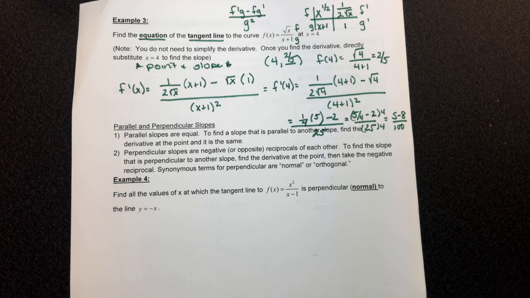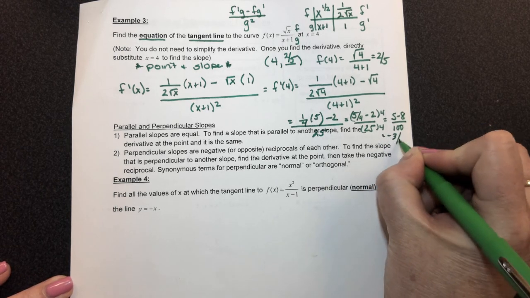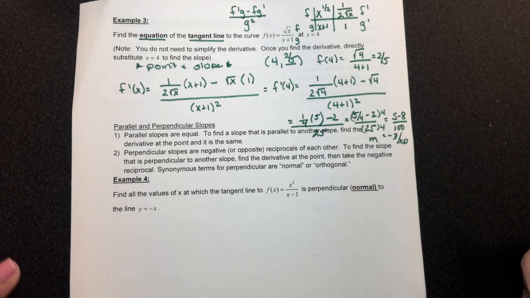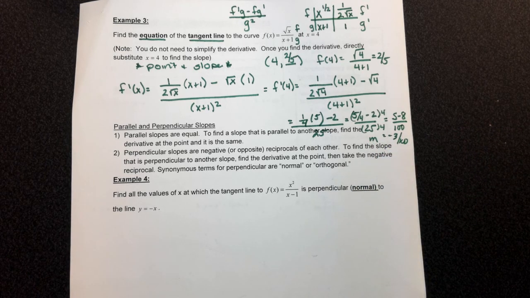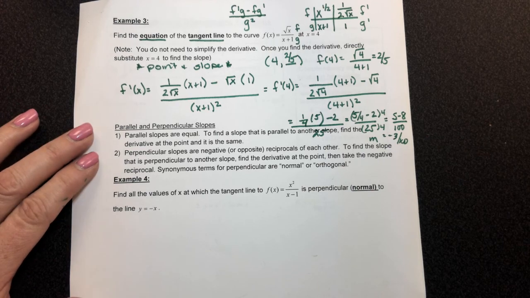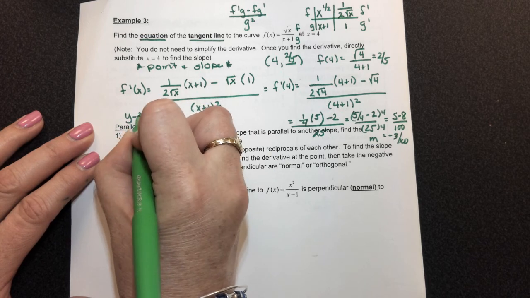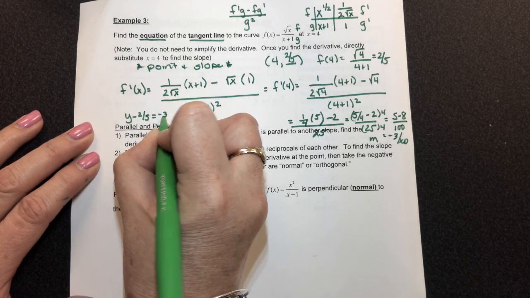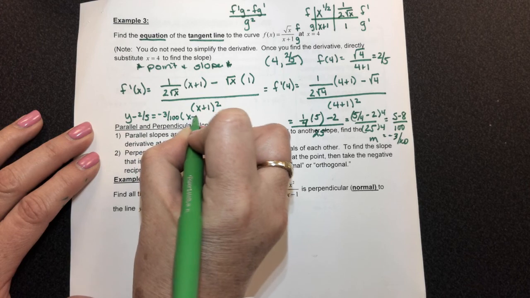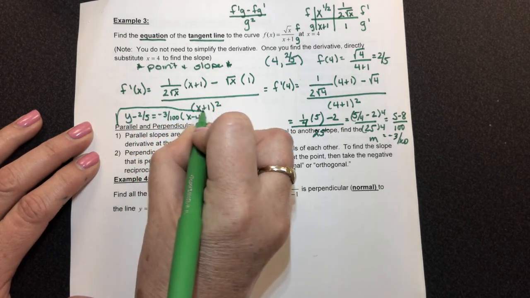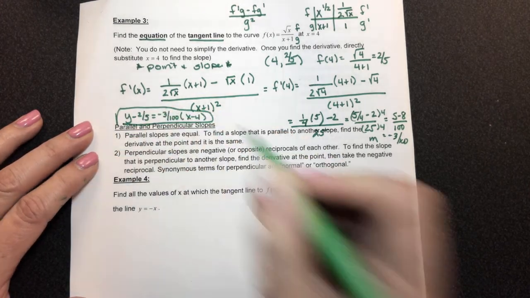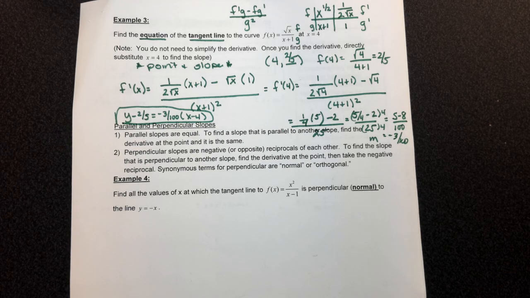5 minus 8 is what? Negative 3. So negative 3 over 100 is your slope. Now you know your point. Now you know your slope. You can write the equation of your tangent line. So y minus 2/5 is equal to negative 3 over 100 times x minus 4. All right. Questions on how I found that one? All right.